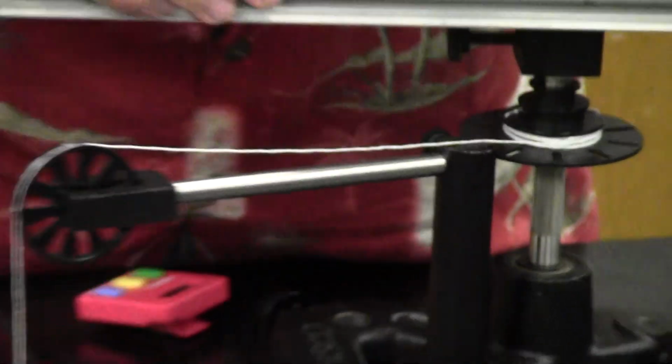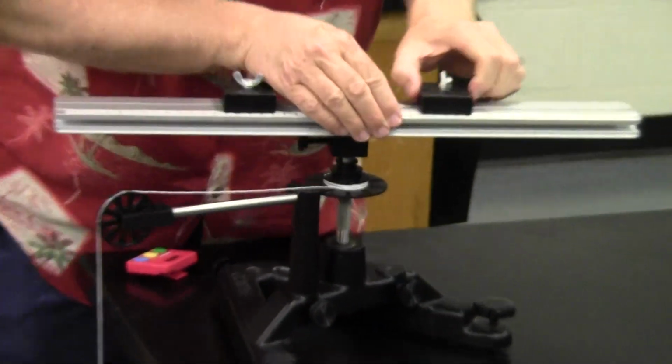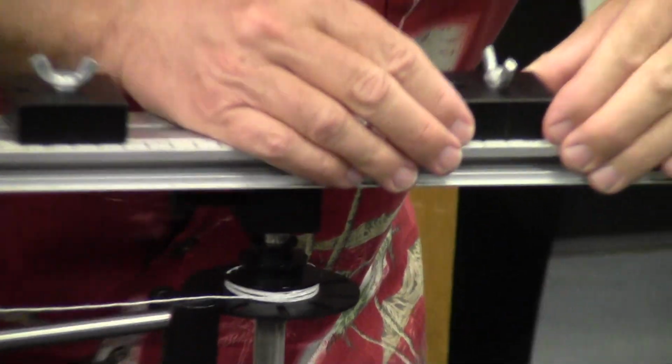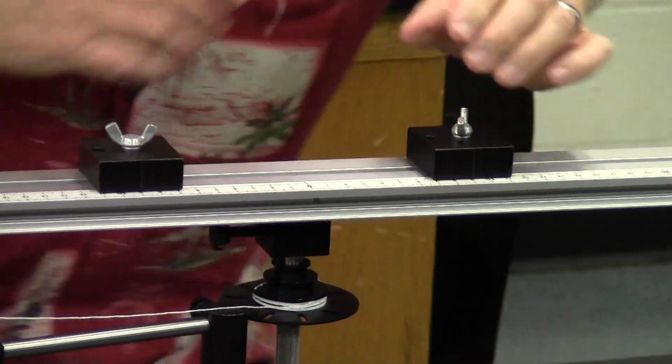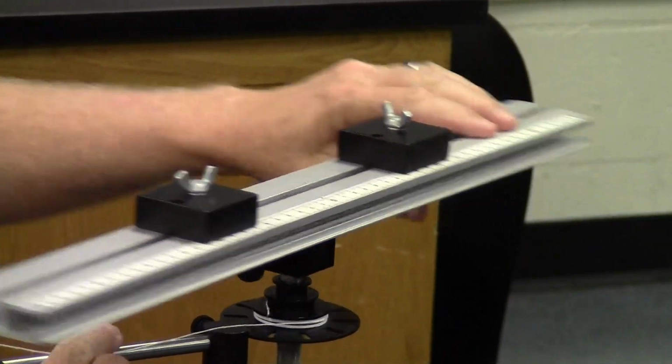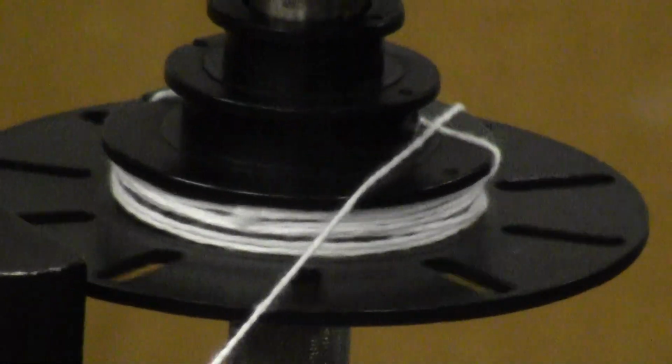All right, well, let's try the third one. And I'll move the weights out. Okay, so now let's move them out to a position of 9 centimeters. So they're a little further. Let's wind up. Oh, looks like the weight came off and the string went on the wrong pulley here.